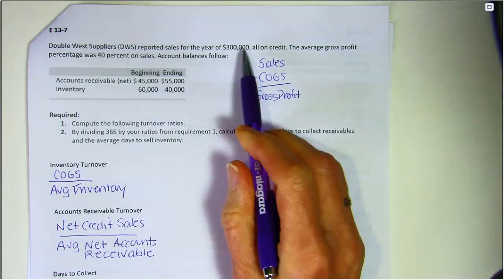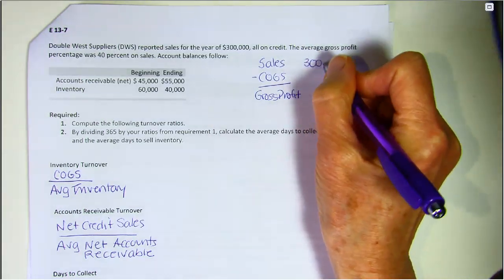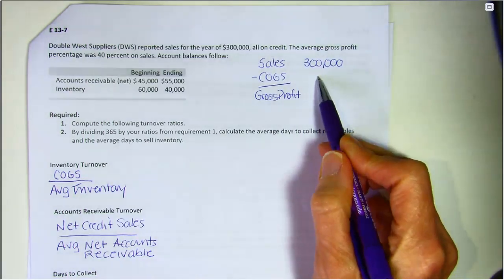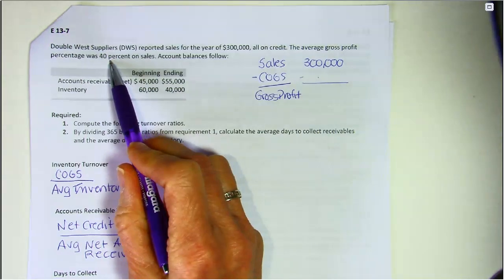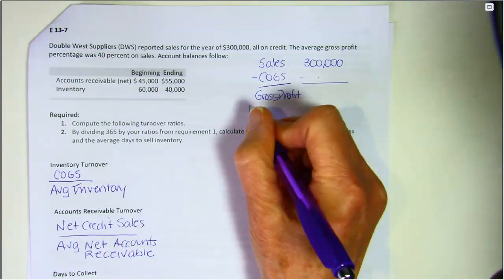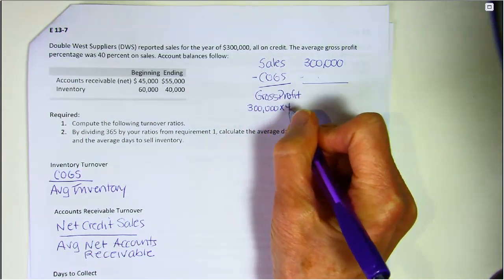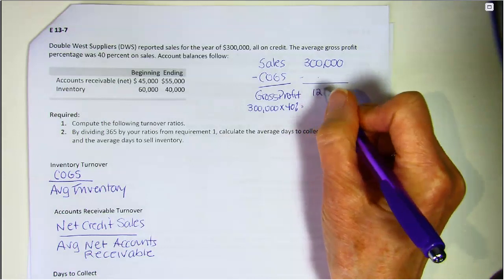Now we know that the sales are $300,000. They don't give us the cost of goods sold, but they do say the gross profit is 40% on sales, which means if we take $300,000 and multiply that by 40%, we'll get the amount of gross profit, which is $120,000.